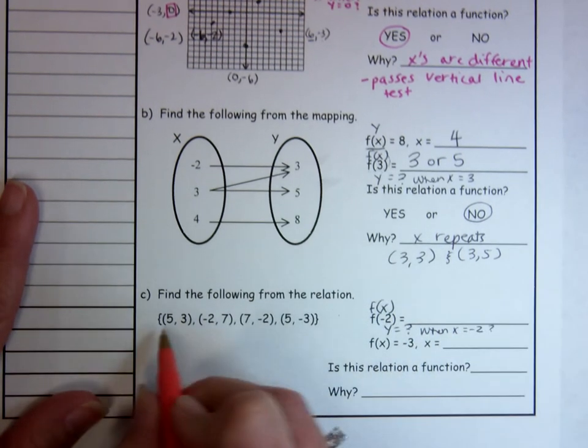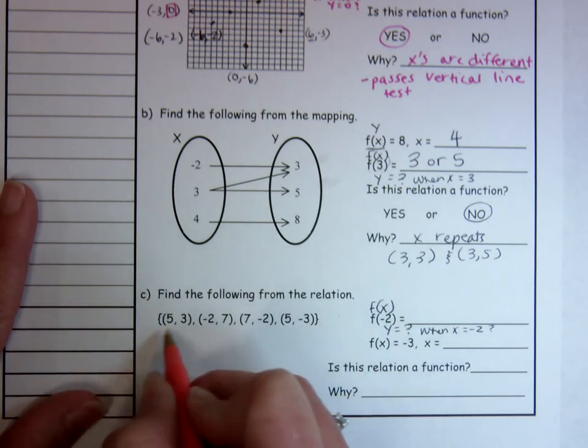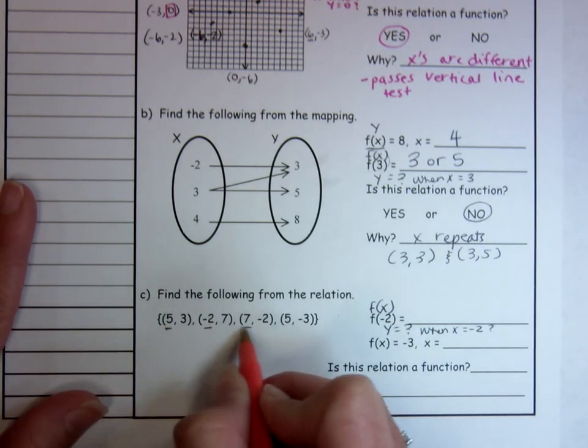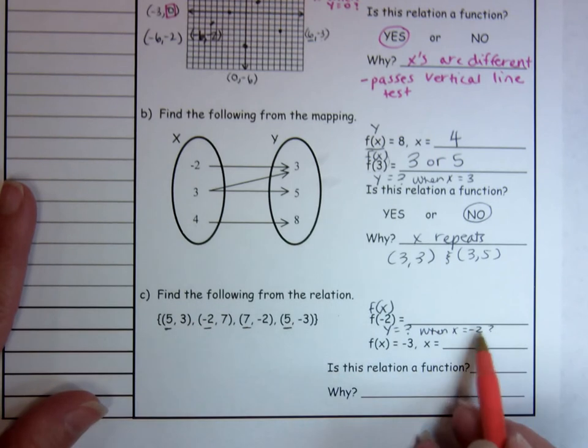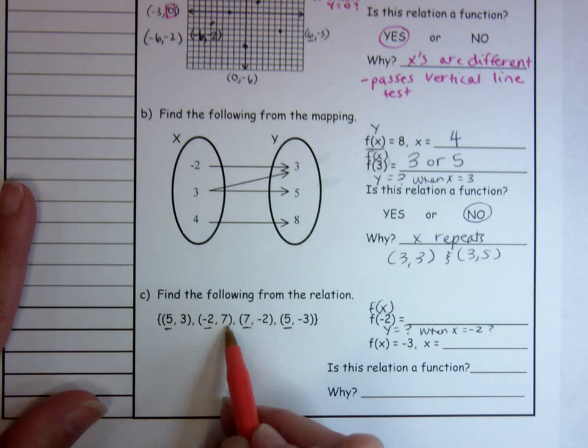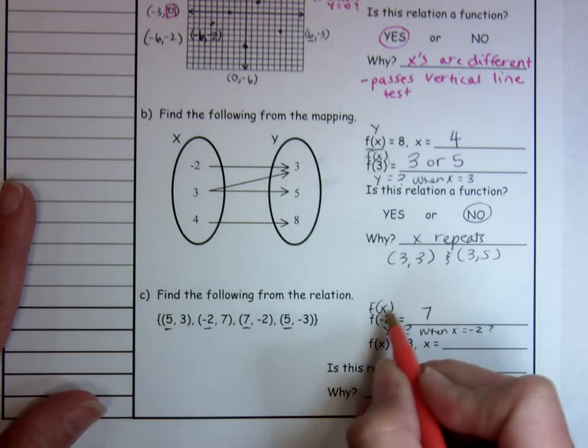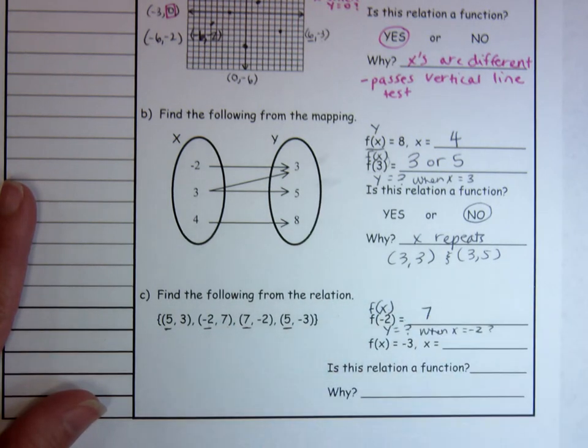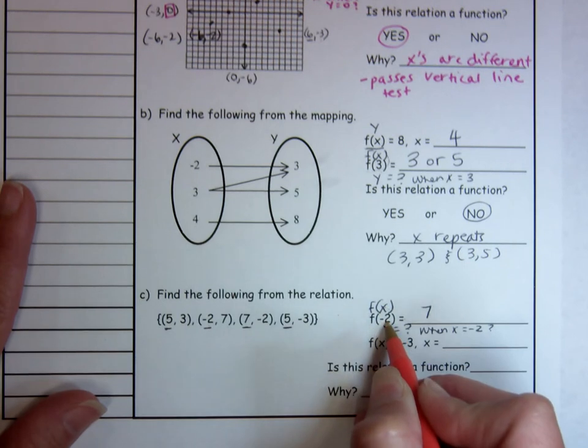So we come over here to the x's. Remember, the x's are the first coordinate in the ordered pair. And you'll find that the -2 is right here. So the y that goes with that is 7. So the f of x is equal to 7 when the x is equal to -2.